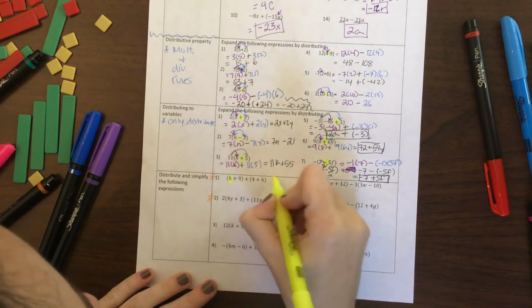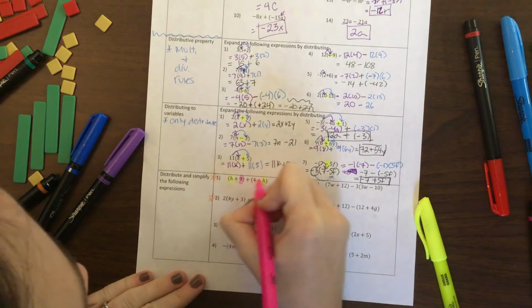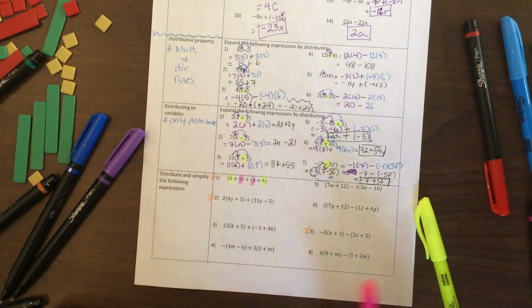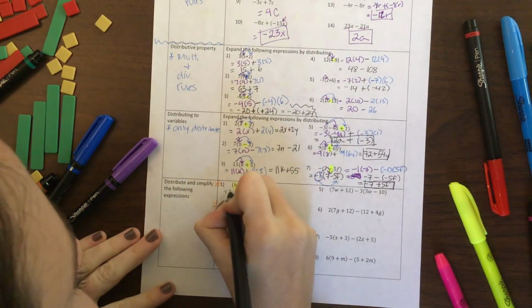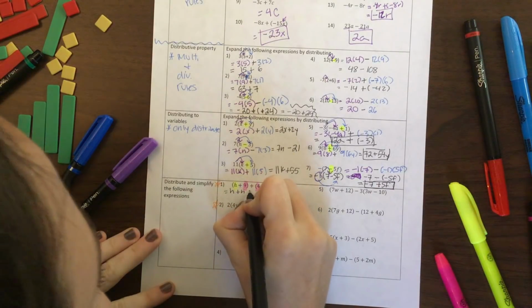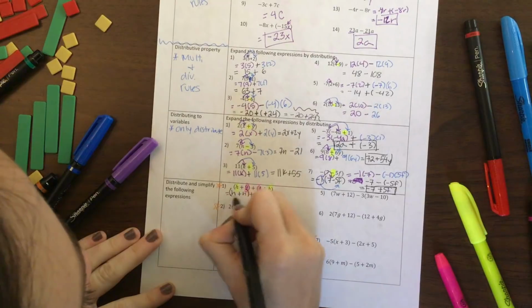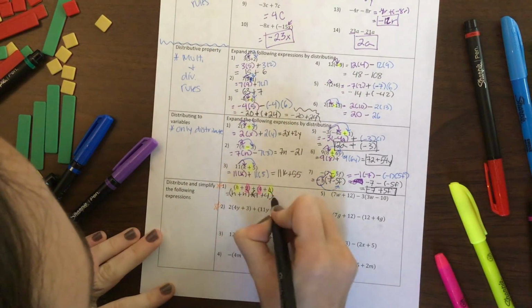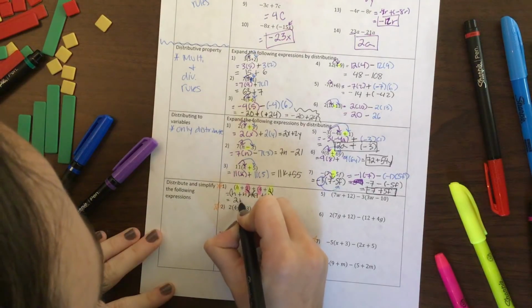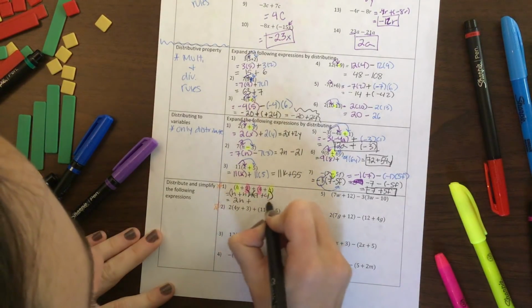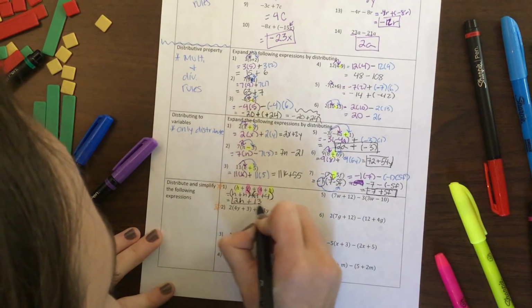I have H and H, 9 and 4. So I'm going to rewrite that as H plus 9 plus 4. I put my parentheses around them. H plus H is 2H plus 9 plus 4 is 13. So I get 2H plus 13.